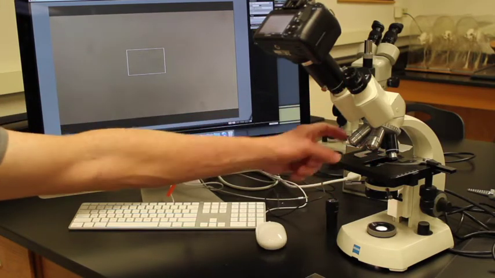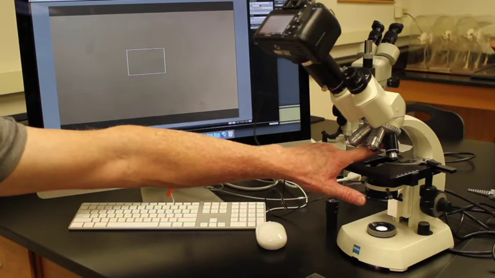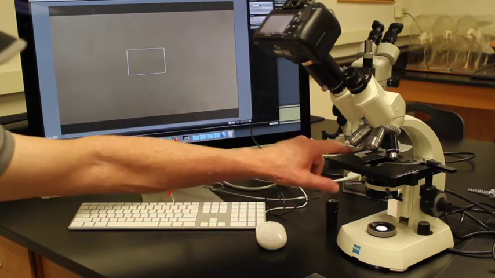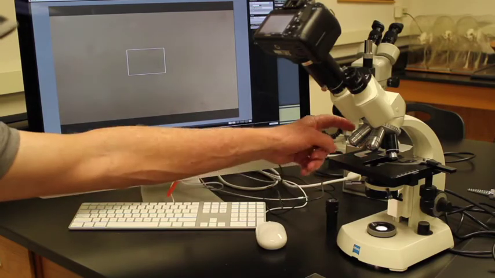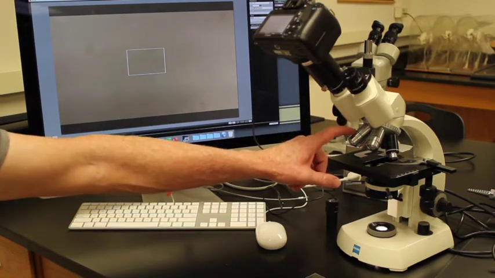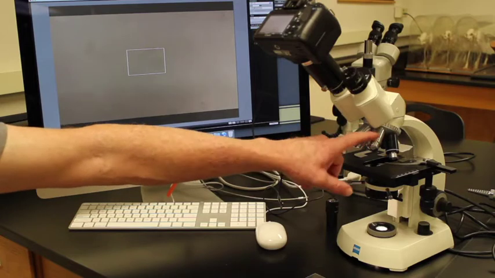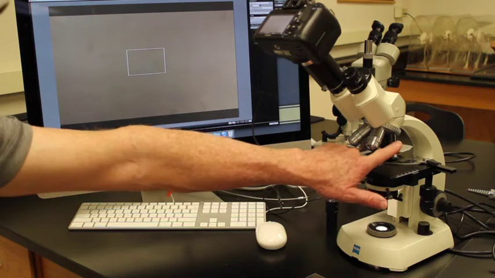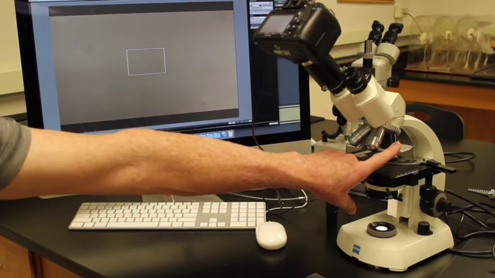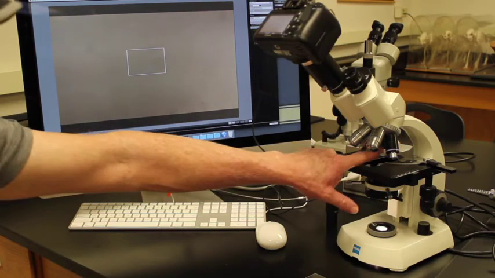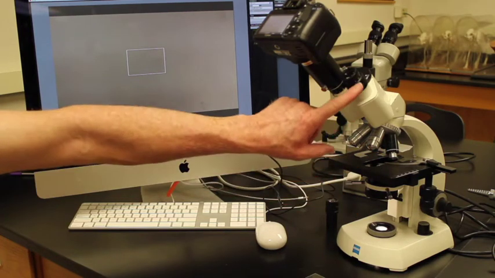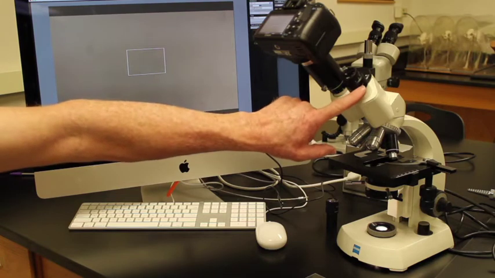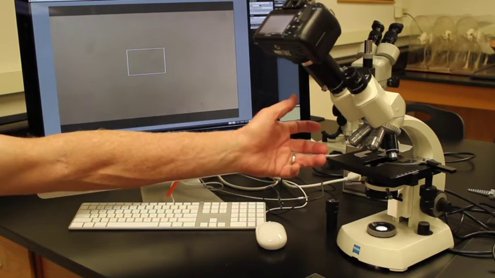Here we have various objectives. We have a 4x objective now in place. We always want to start with our lowest magnification in place because then it's easy to move things on and off the stage. We have a 10x objective, a 40x objective here, a 40x objective here for something called phase contrast, which we're not going to look at, and a 100x objective up here. Okay, so our 4x objective is in place. If we have a 10x ocular and a 4x objective, 4 times 10 is 40x. That will magnify a slide by 40 times.